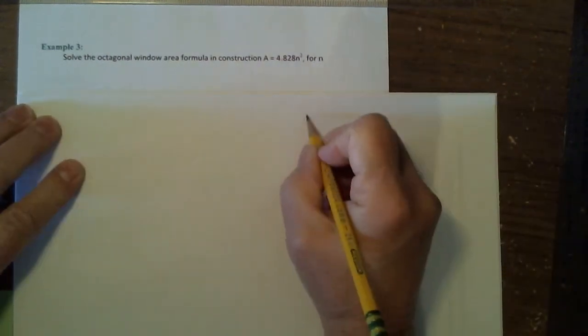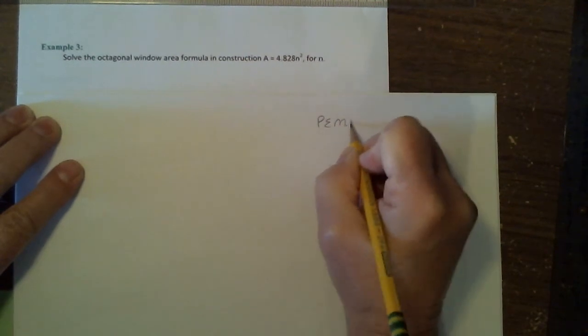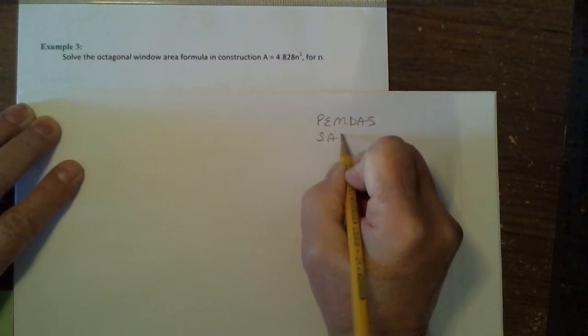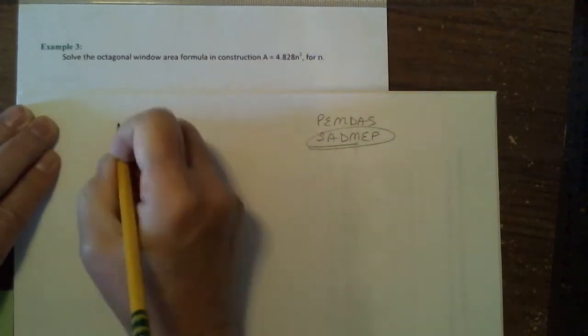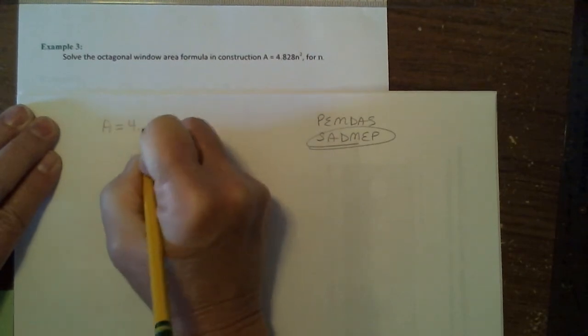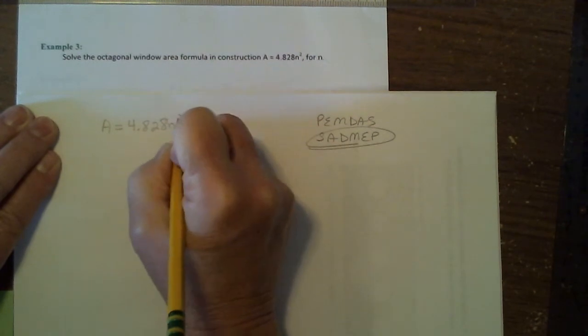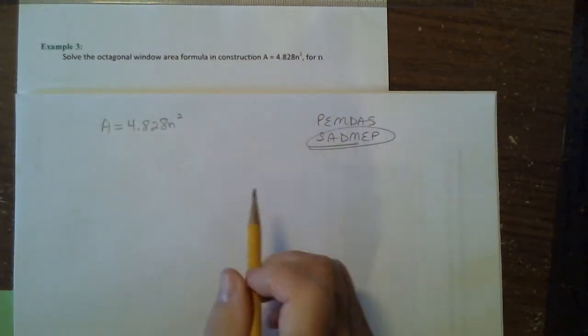And again, I'm going to write that PEMDAS thing in reverse. PEM, and I can't remember what it is in reverse, so I better start here. SADMEP. So this is what I'm going to be using. So I start with area is equal to 4.828 N squared. Okay, and I'm after N.